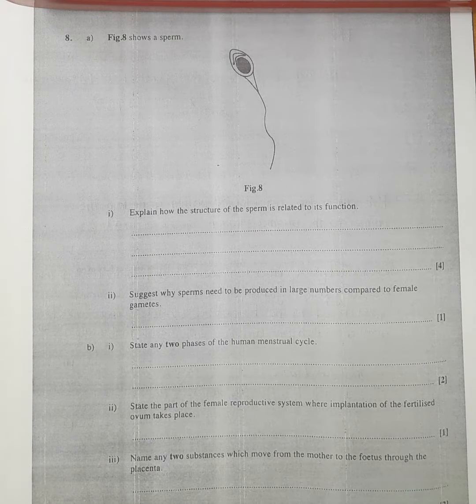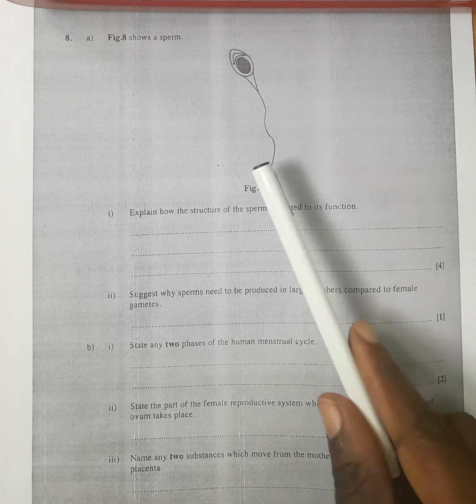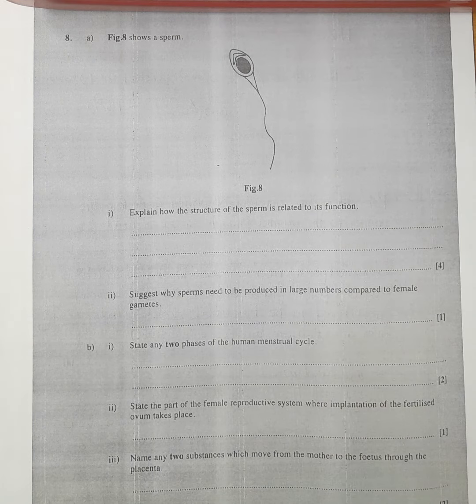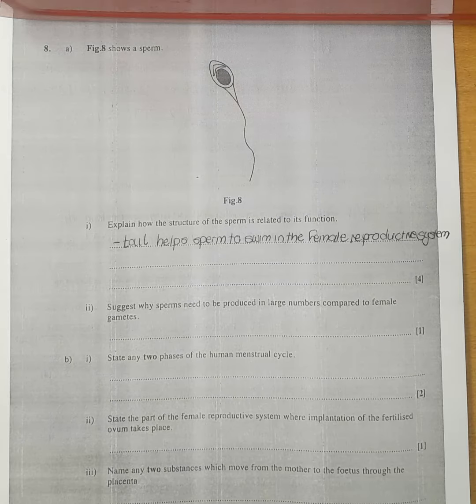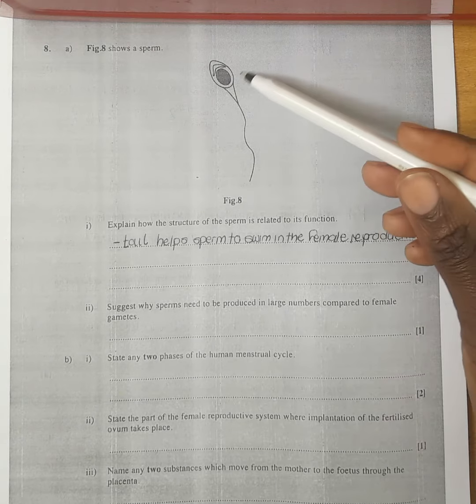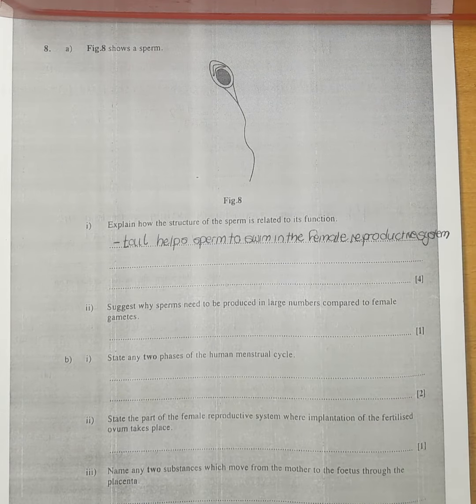So we can see that this sperm has got this tail. The tail helps it to swim in the female reproductive system. At the head of the sperm, there is a component that is known as the acrosome. The acrosome helps the sperm to penetrate the ovum.